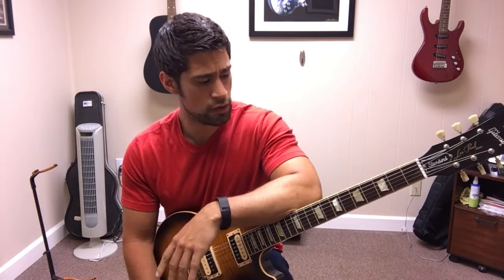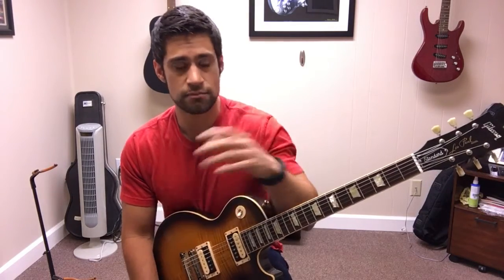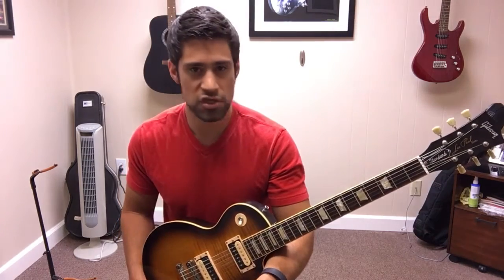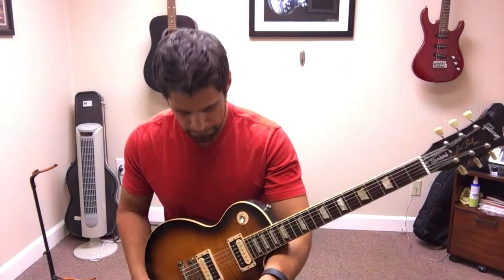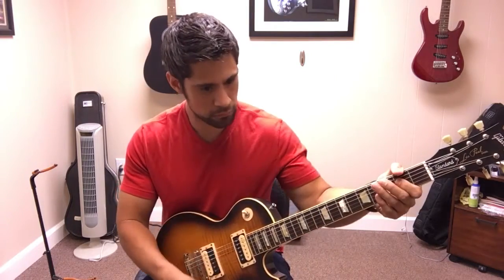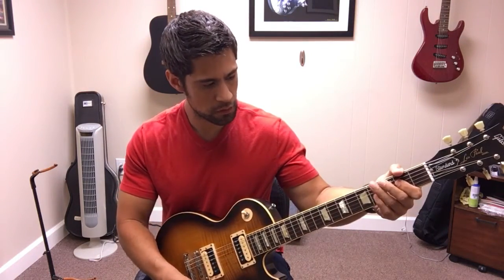So that's what we're going to be talking about today, and it's basically just two pentatonic scales: the major pentatonic scale and the minor pentatonic scale. We're going to start off with the minor pentatonic scale, and it's just one shape, like I said, that we're going to use for today. This shape is going to look like this.